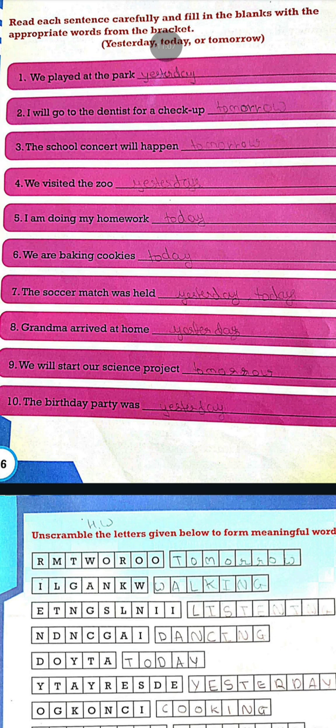Grandma arrived at home yesterday. Arrive, that's the keyword we have to use. We will start our science project tomorrow. Will. When was the birthday party? The birthday party was today? No, that's not correct, because there is no ed form.